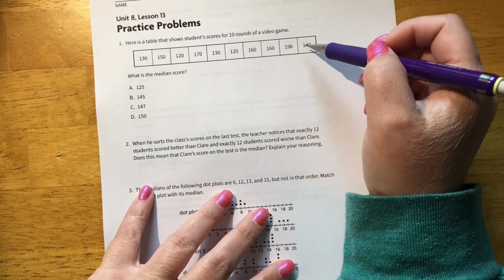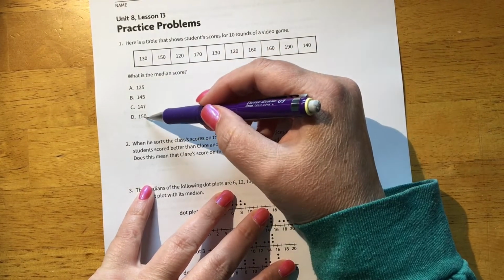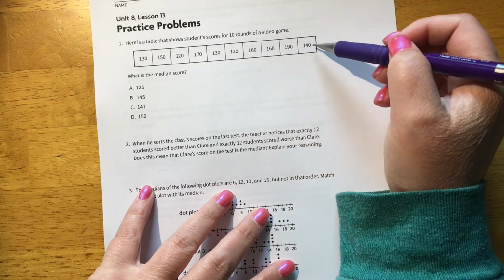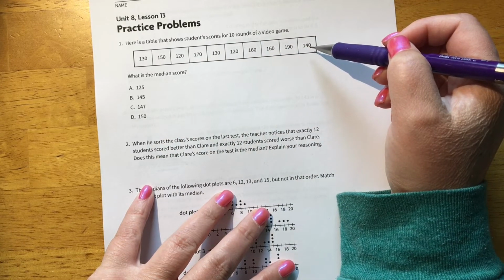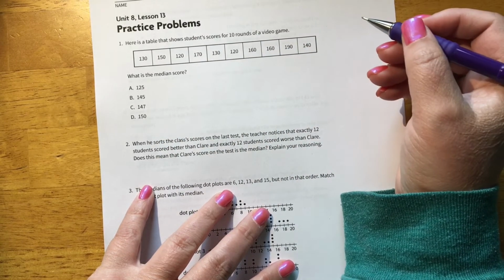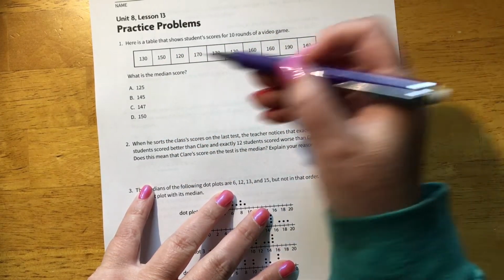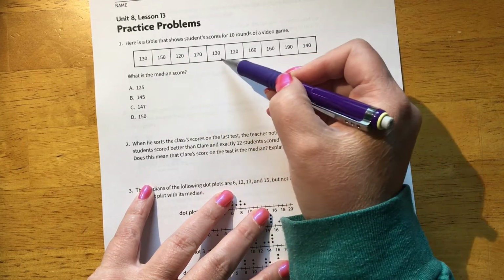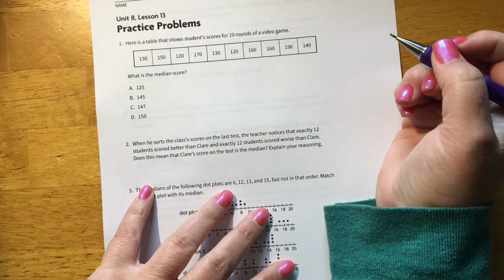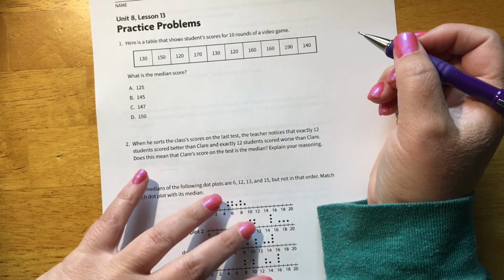But in this case, with this data, is it going to be very easy to identify the median or the middle value? That's really tricky. First of all, I think we should at least put the data in order, because right now you can tell it's not in order. So how are we going to figure out the middle, right? So let's do that first.